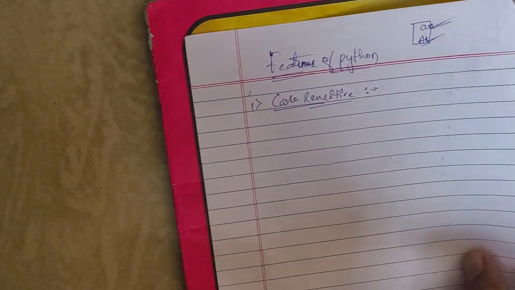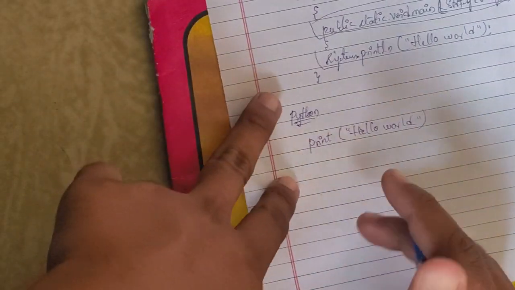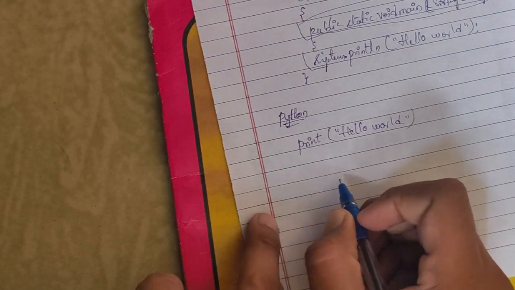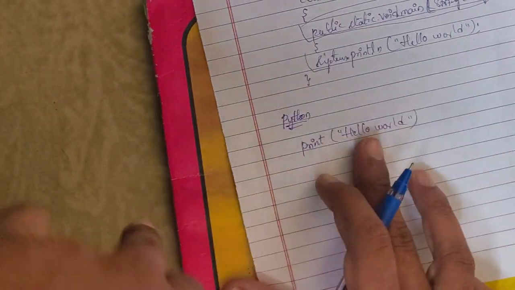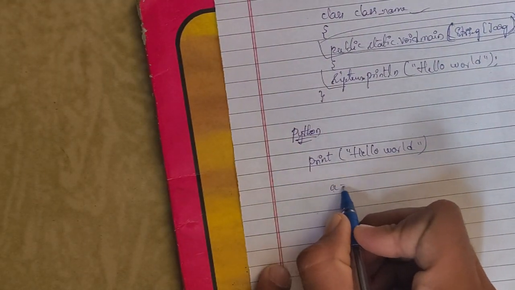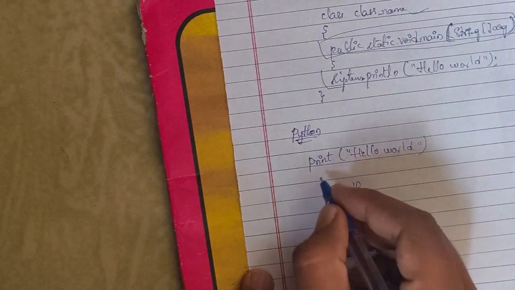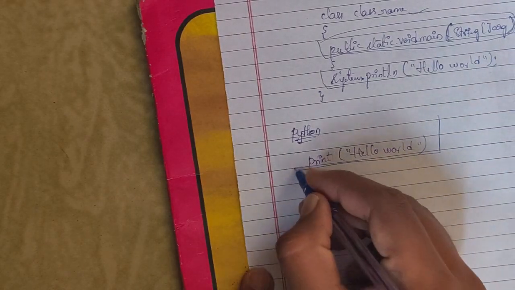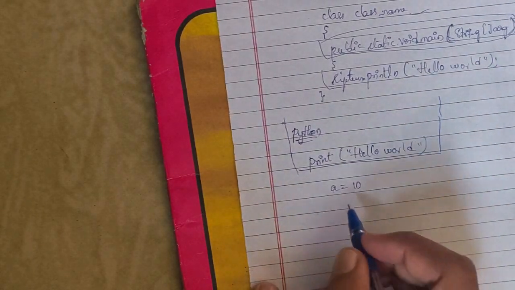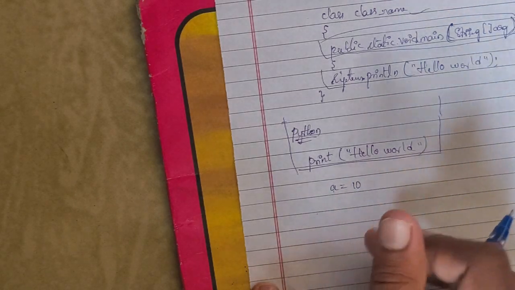I will show a simple example for this, you know. Here, okay, a equals to 10, okay. This is a Python code. Let's go. a equals to 10. Then I want to print this.